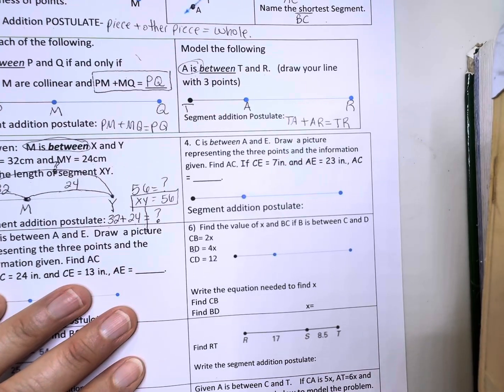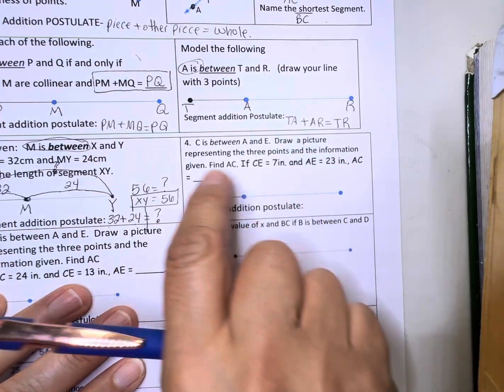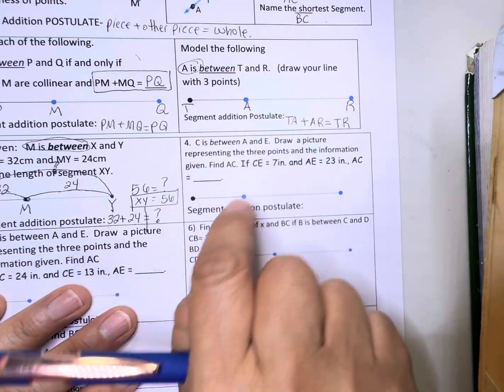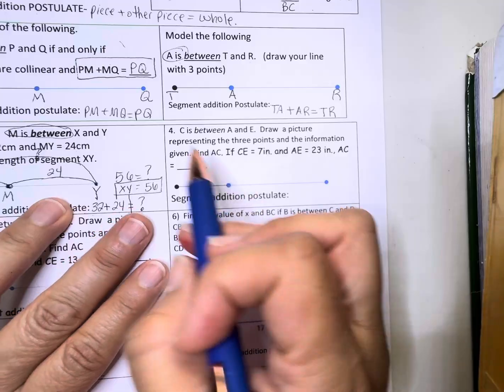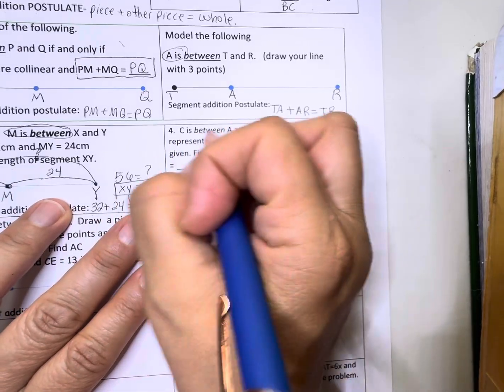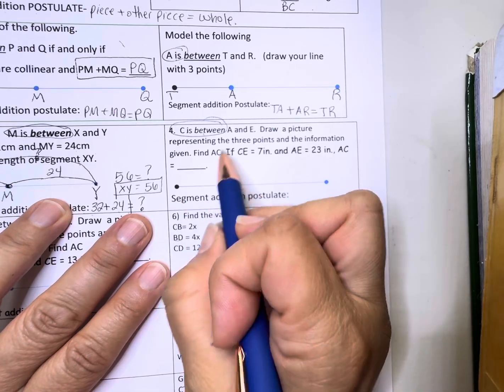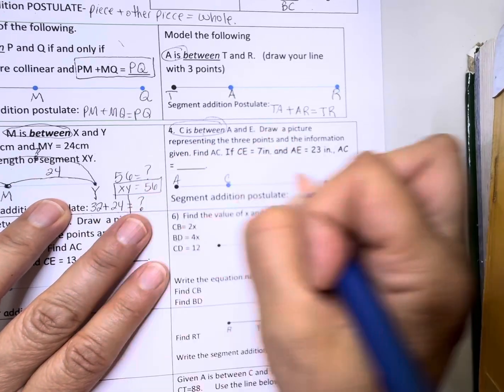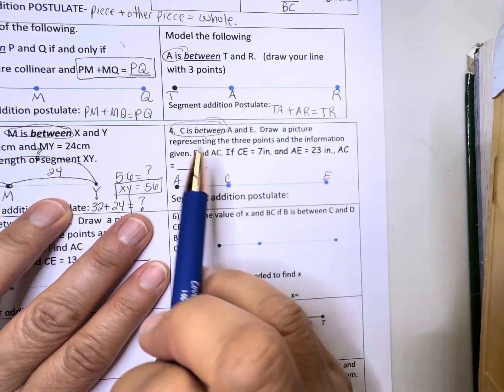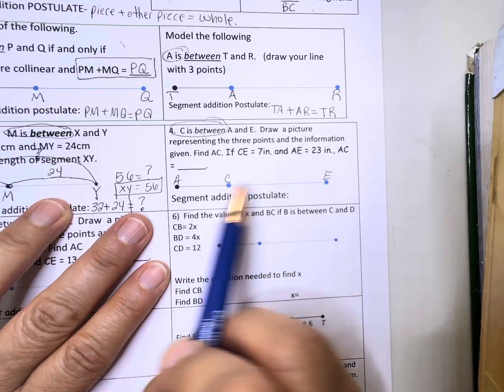Put it on pause and try to put your points where they go. Reading this right here. C is between A and E. Okay, good. C is between A and E. So C is between. So I'm going to put C here. I'm going to put it on top because I don't have space on the bottom. It's between A and E. So I'm going to put A and E. Okay. We drew the picture representing the 3 points.